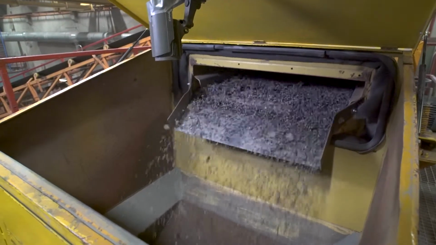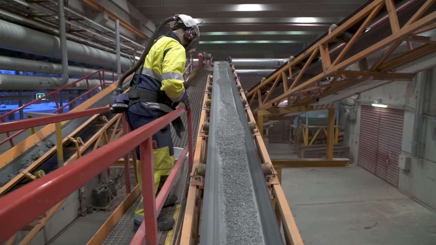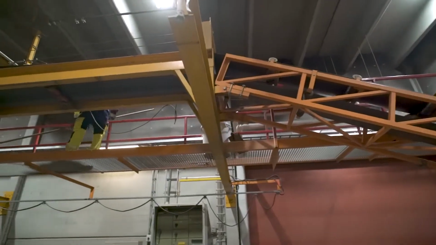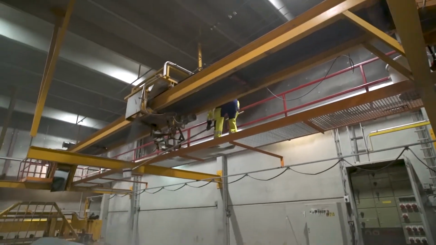Representative samples from the crushed ore can be separated during crushing operation. The crushed product is fed to a homogenization stockpile.